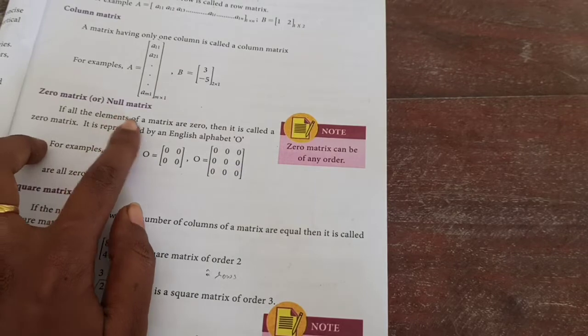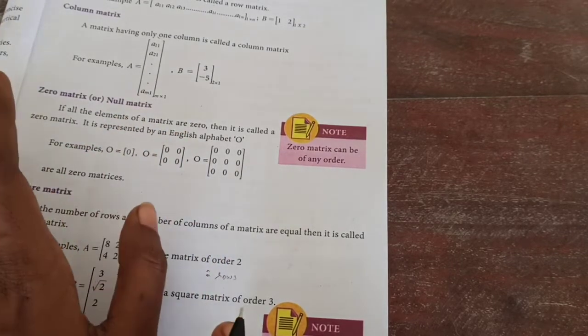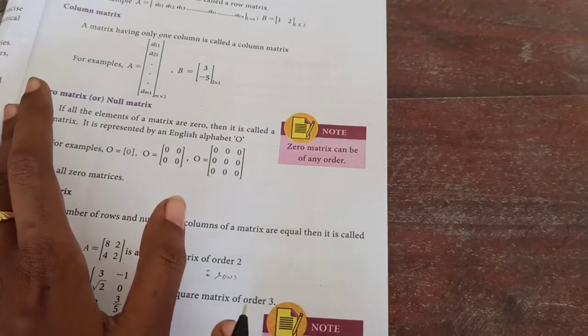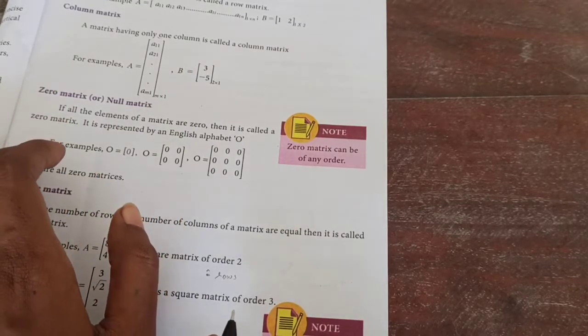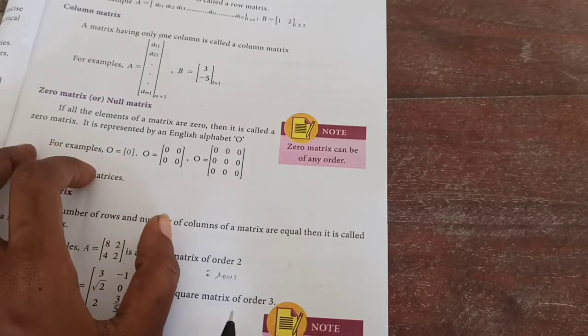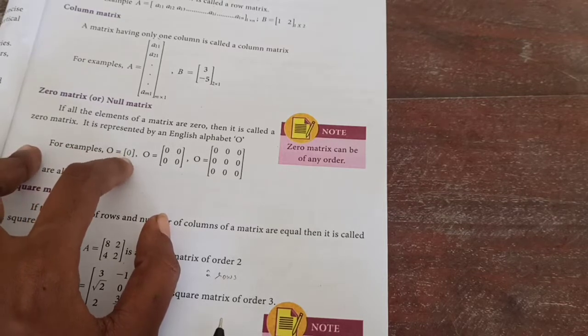So if all the elements of a matrix are zero, so if they gave one matrix where all the entries are zero, we will call that a zero matrix or null matrix. We will represent it by the English alphabet O. So for example, O is equal to a matrix where 0 is there. So 1 cross 1, 1 row, 1 column.